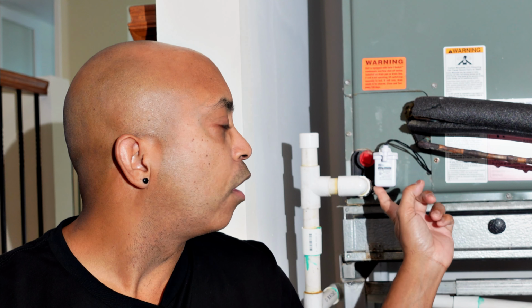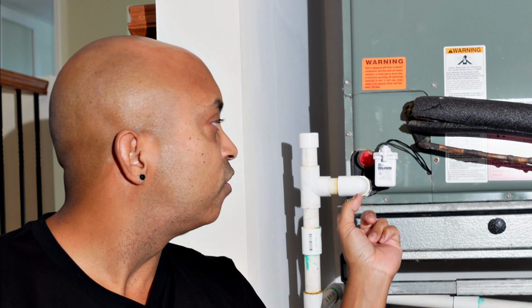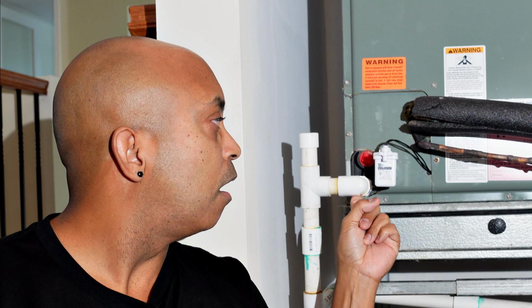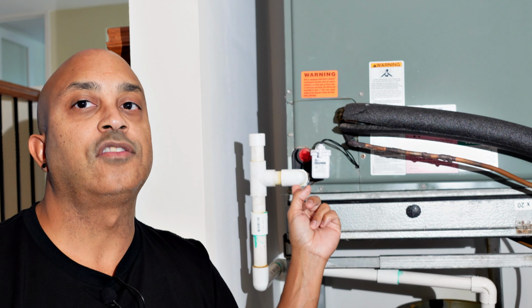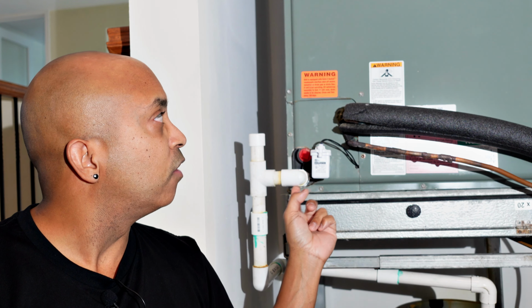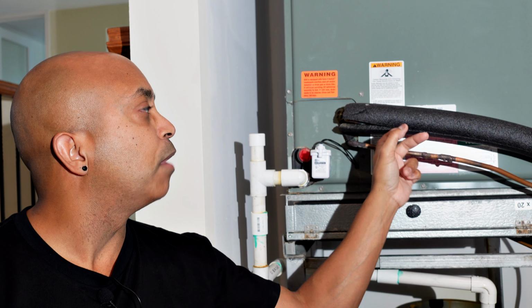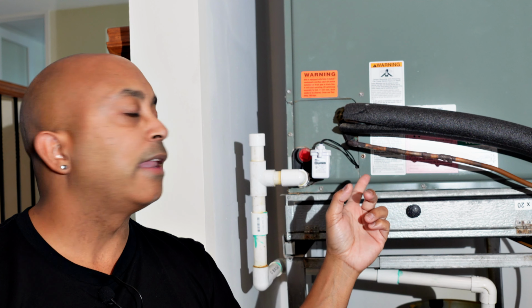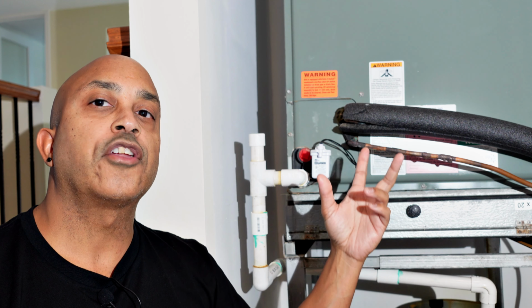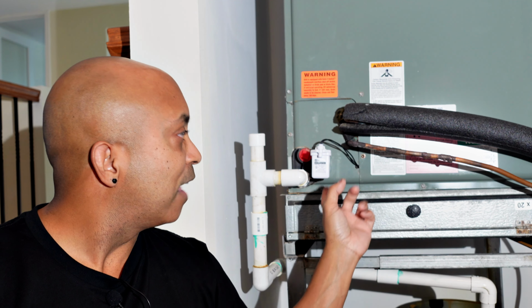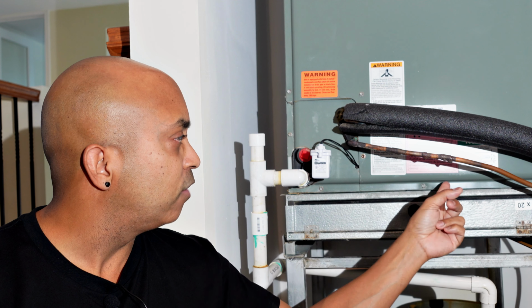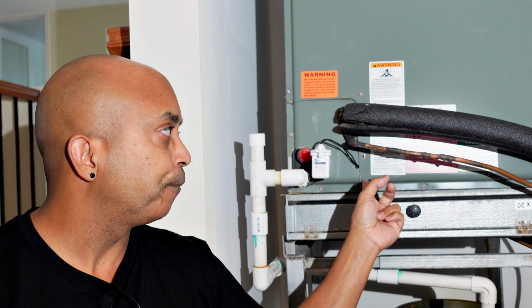All right. So the way a float switch works is, well, before we get into the float switch, the way your condensate drain works is most, if not all ACs will have some sort of condensate drain. And the way it works is inside your AC unit behind here, there's a coil. And as the air flows over the coil, water condenses and runs down the coils and gets into a pan that's at the bottom of your AC here. It's right above your filter.